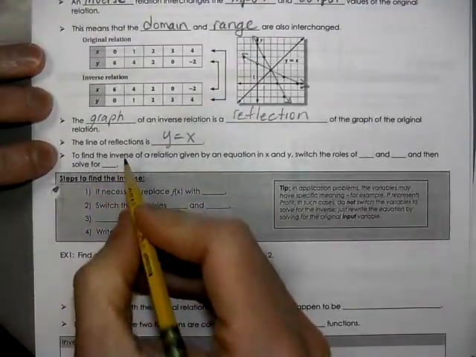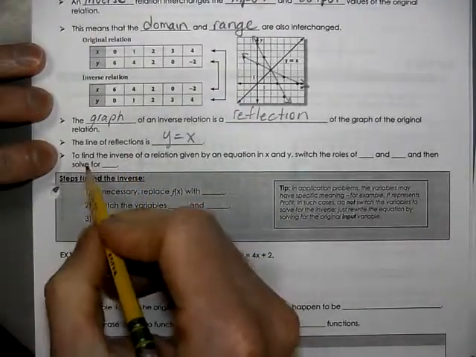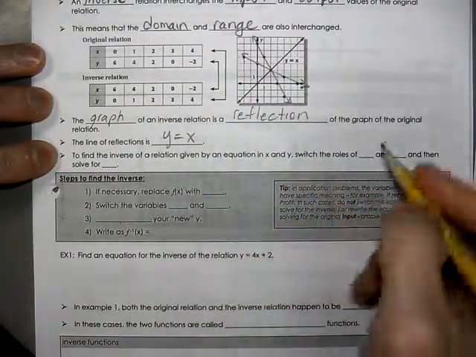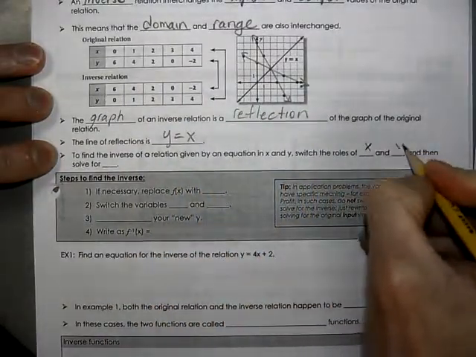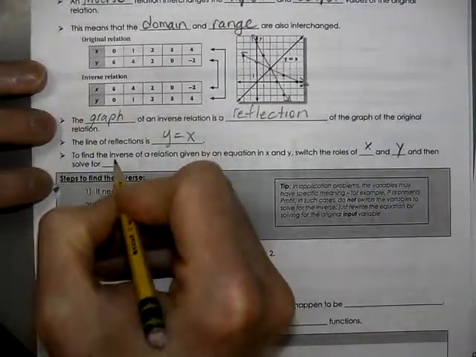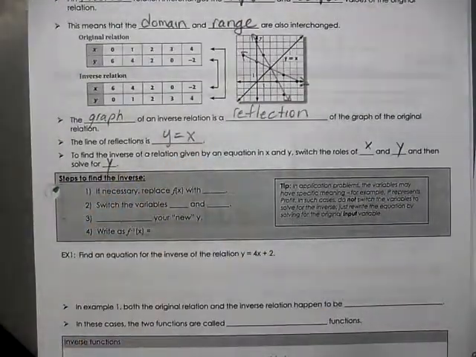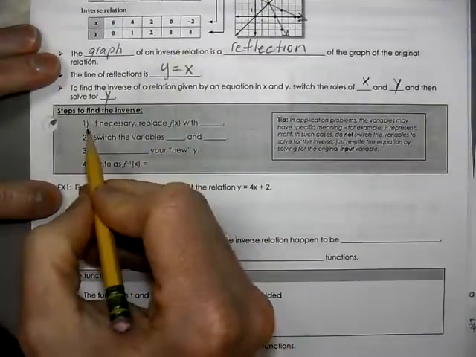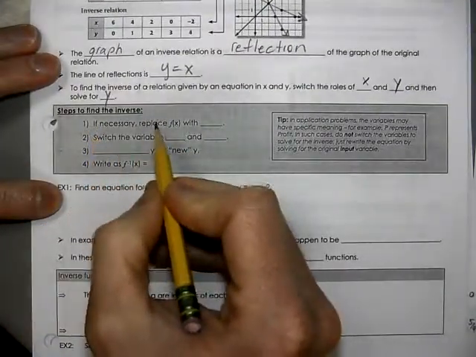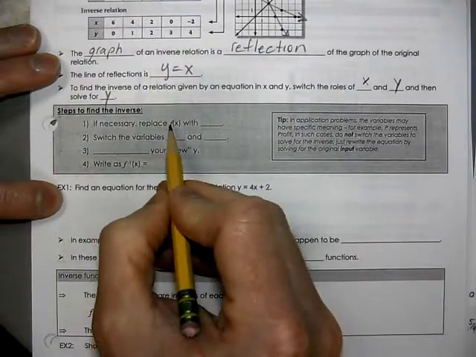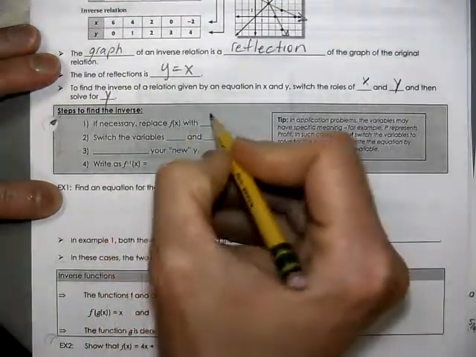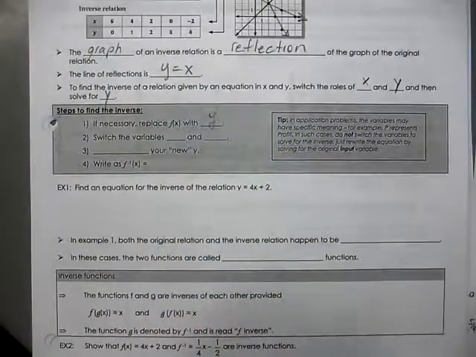To find the inverse is what we'll be doing today. To find the inverse of a relation given by an equation in x and y, switch the roles of x and y and solve for y. In terms of some notes, pretty much saying the same thing. Sometimes your function might start with f of x equals, so you want to switch that and call it y equals.